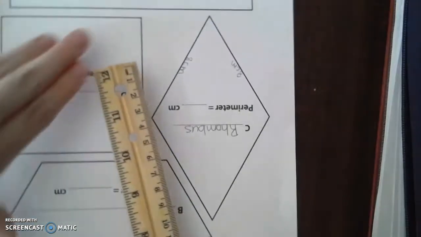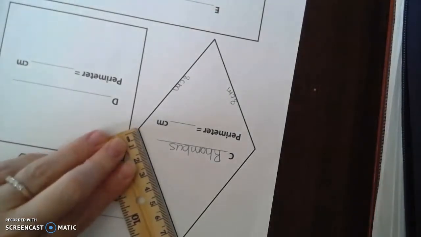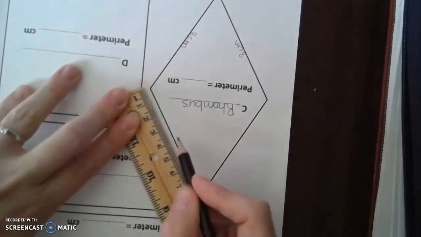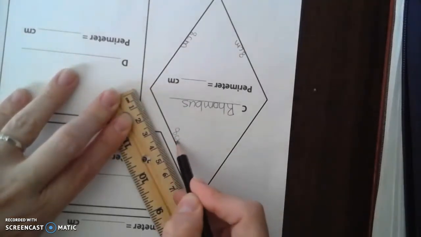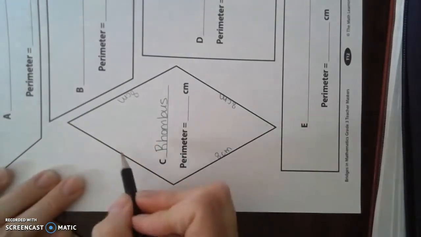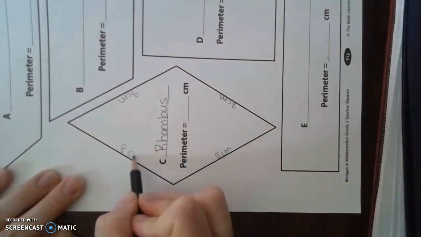I wonder if I'm figuring something out. Because rhombuses are just like squares. They have all the same length. So what do you think the other 2 sides are going to have? Hey, look at that. That is also 8 centimeters. I wonder if my last side is going to have 8 centimeters. And looky there, sure is 8 centimeters.